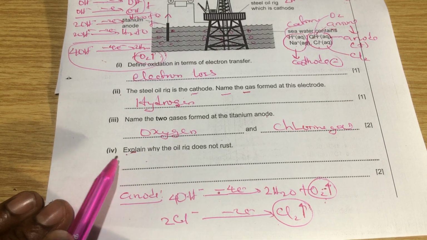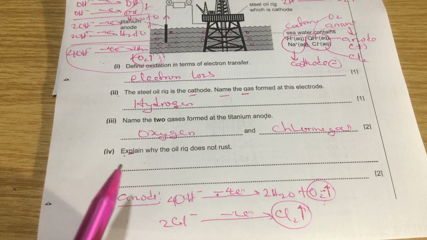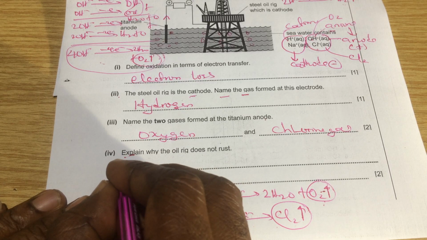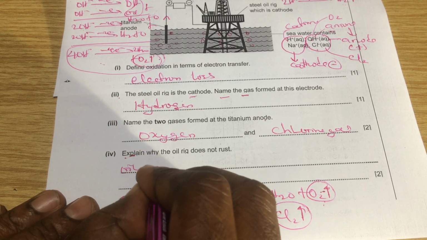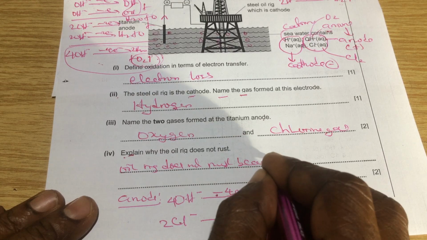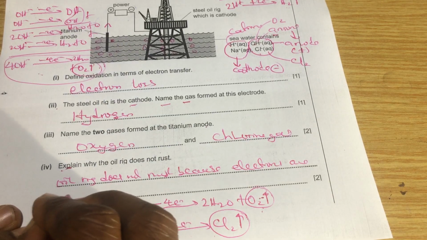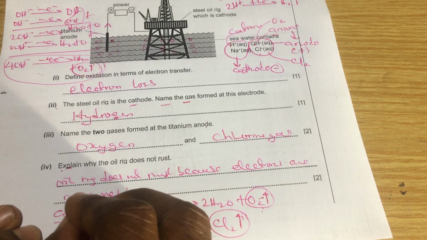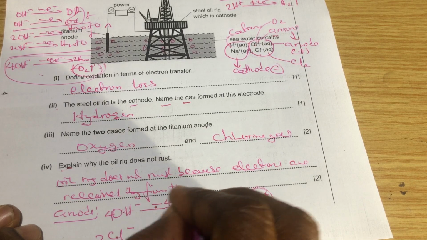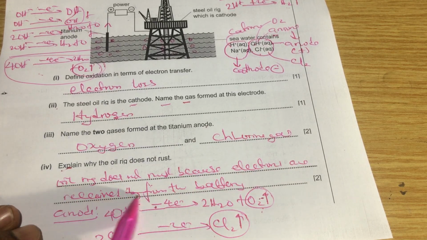Now the last, but not the least question, that's number 4. Explain why the oil rig does not rust. So you can simply write that the oil rig does not rust because electrons are received from the battery.